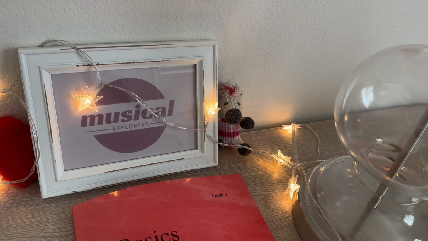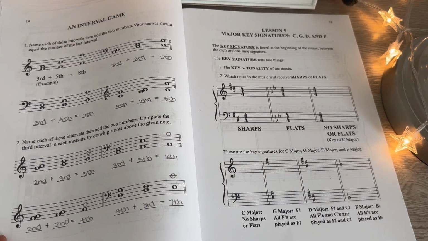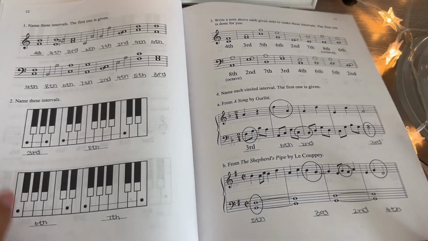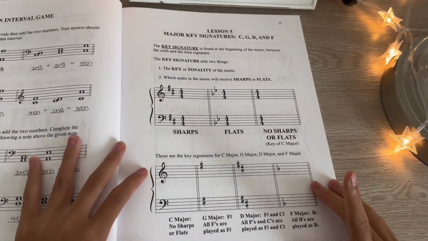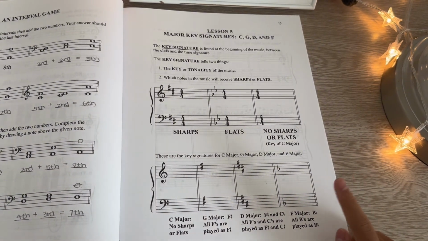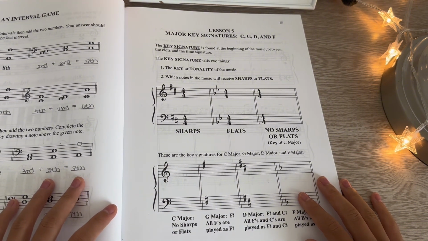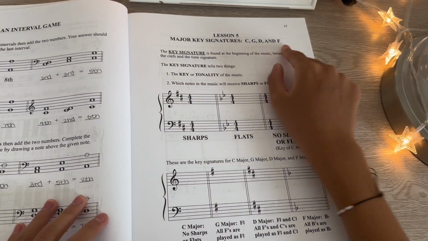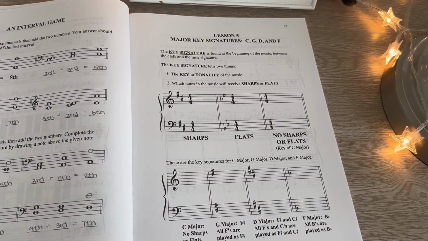Today we're going to continue with our level 1 theory book. So let's hop straight into our lesson. Just a quick review from last time: we were doing intervals, learning how to make and identify them. In this lesson, lesson 5, we're doing our whole lesson in one video, which is our new system. We're going to be learning about major key signatures: C, G, D, and F major. So let's do a quick little lesson on this.